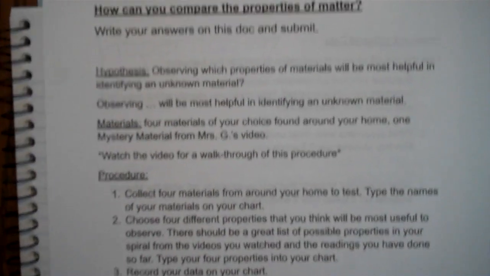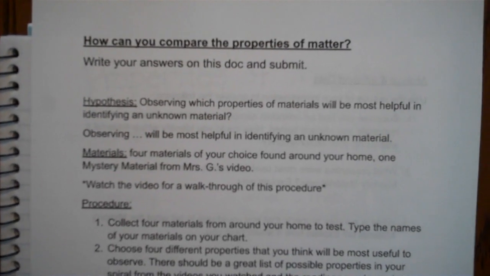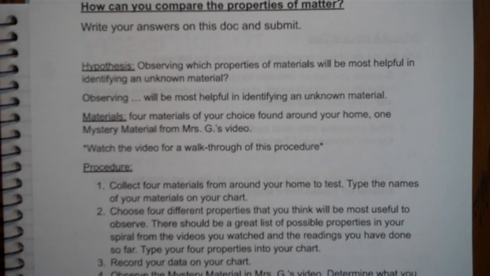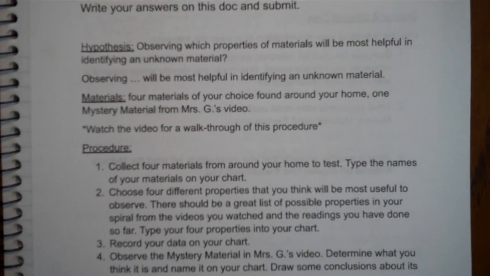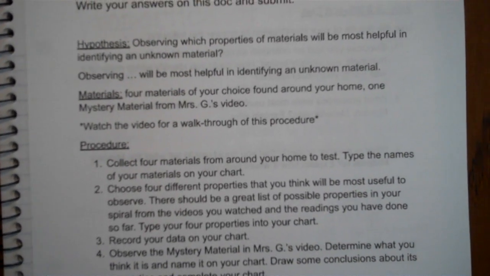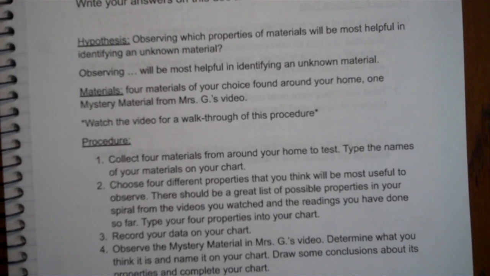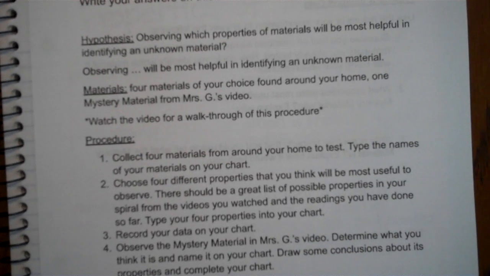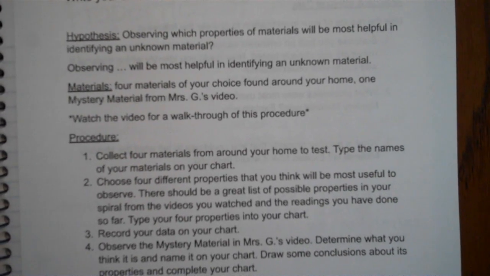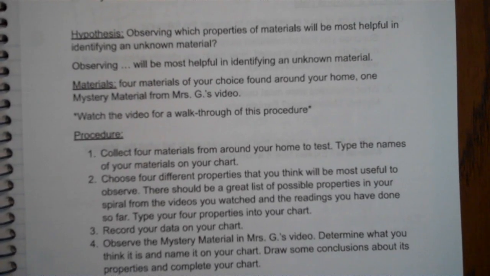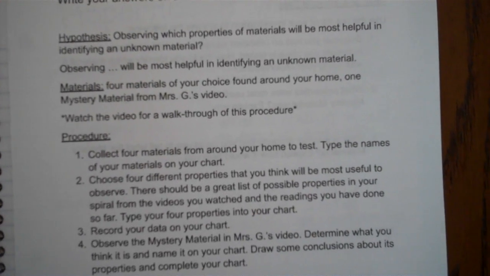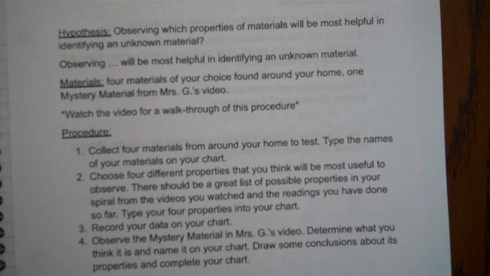You have a Google Doc on Classroom to fill out for this lab. How can you compare the properties of matter? And the first thing it asks you to do is to write a hypothesis, observing which properties of materials will be most helpful in identifying an unknown material. And I gave you a little starter sentence. Observing, and then you have to put a property in there, will be most helpful in identifying an unknown material.